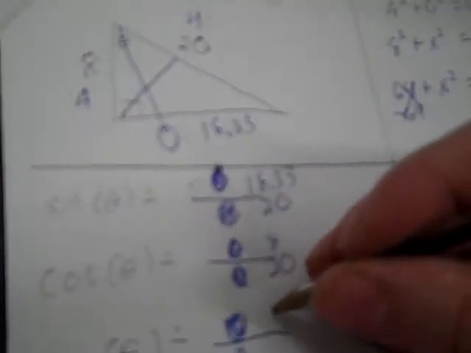Okay, so now let's just replace these. So O is 18.33. H is 20. A is 8, and H is 20. You don't need to reduce it. It's fine. 8 over 20. Okay, so O is 18.33, and A is 8, okay, and that's my answers, okay.